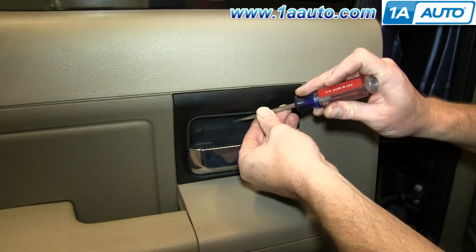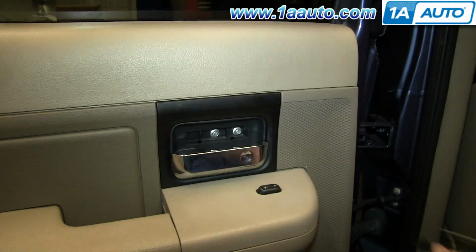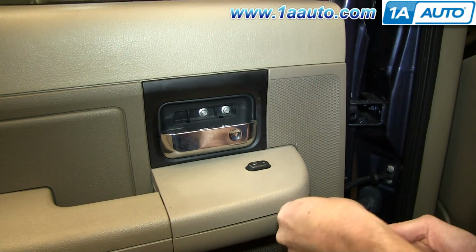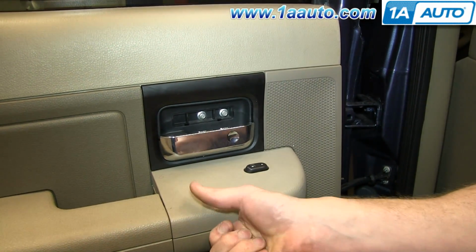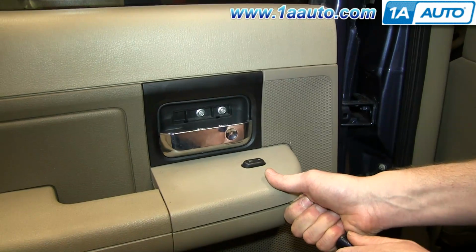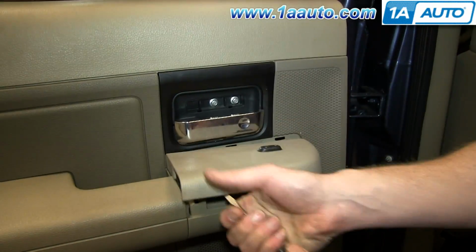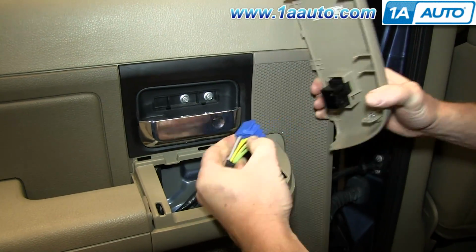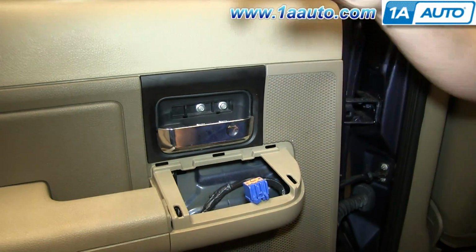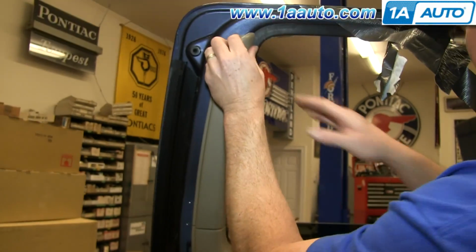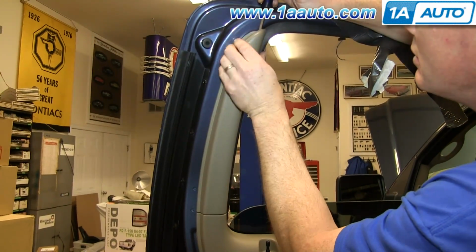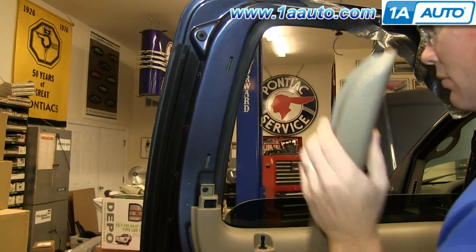Pry out on this small panel behind the door handle, and then pry up on this panel. Just pull it forward, lift it up, and then push the tab on this harness and disconnect it. Then pull out on this panel and pull it free. And it helps to use the flat blade screwdriver to just kind of pry it free.